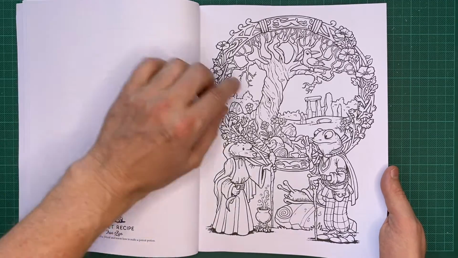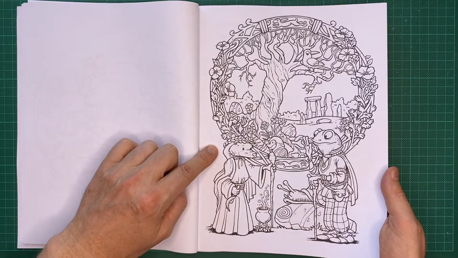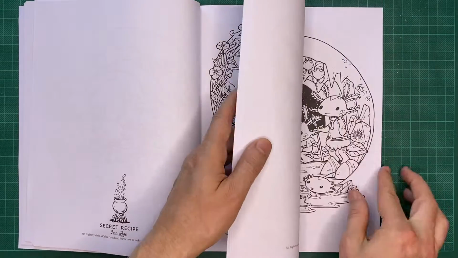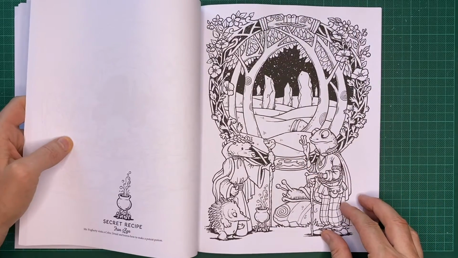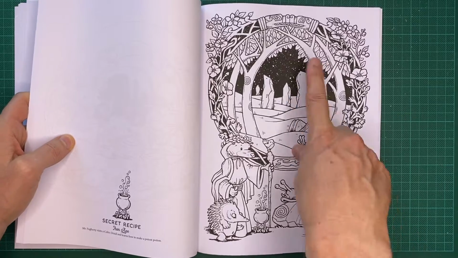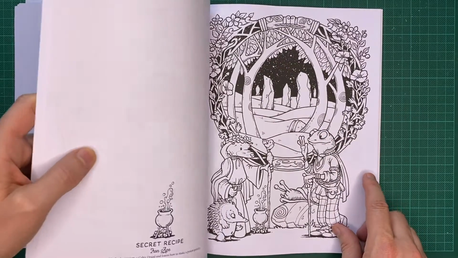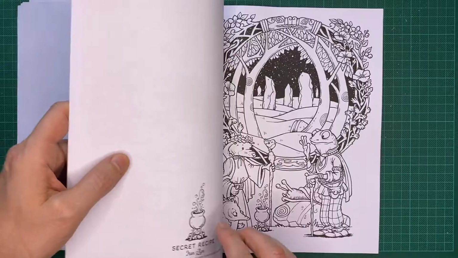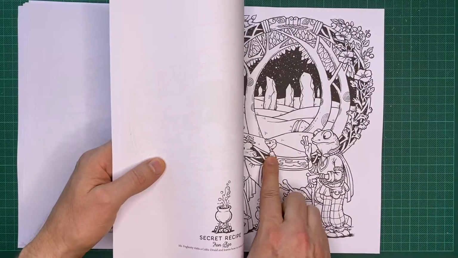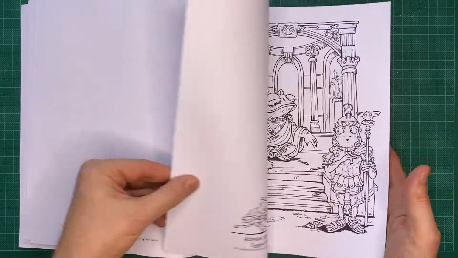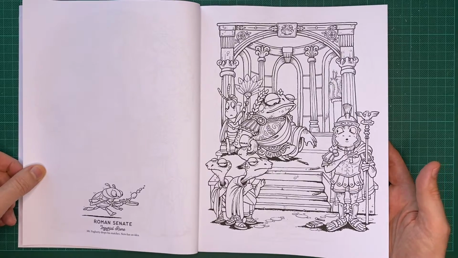Here we are in the Iron Age, a little bit of Stonehenge action. He's chatting to a little druid dude. And this has got a different scene. It's a nighttime scene. Extra character there. Quite fond of this little bird sitting on the top. Well, of course he has to go to Rome.